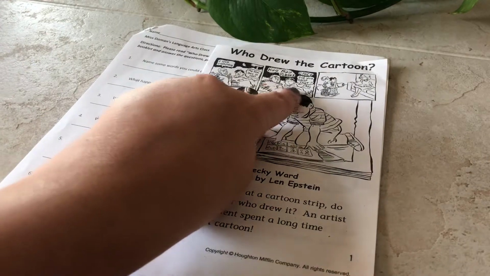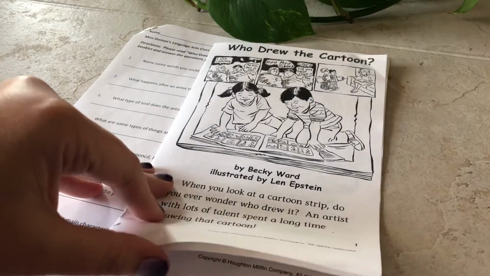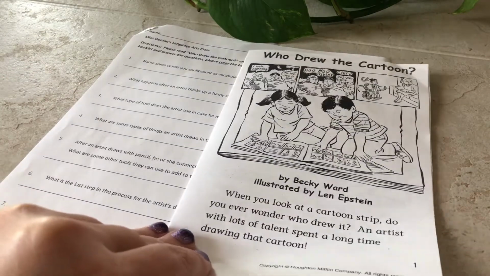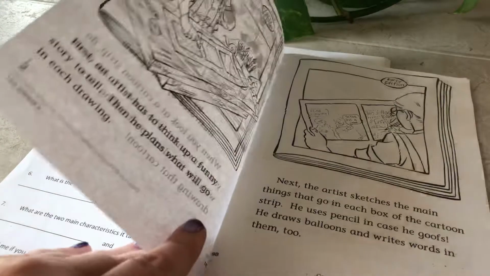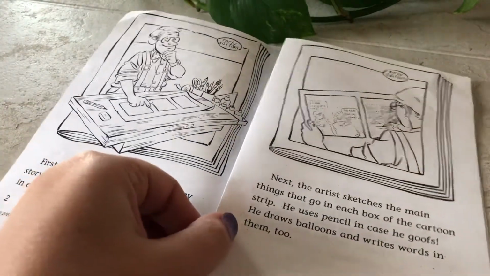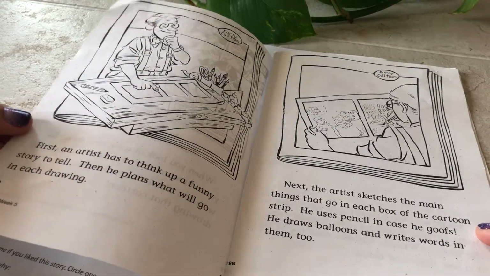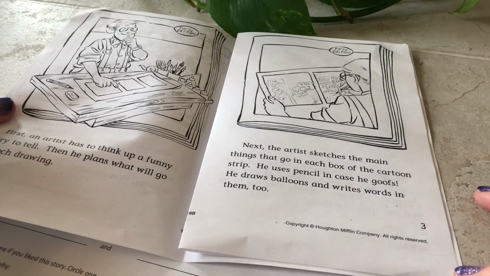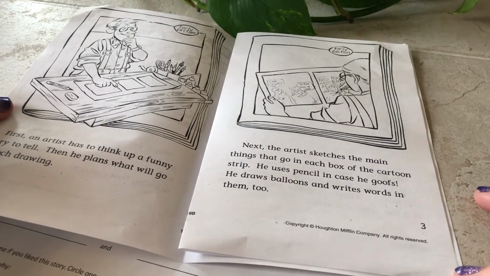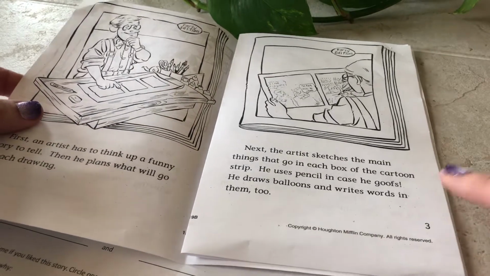And up here you see a drawing, and you see two children reading it, and then we go on and we're going to see what is happening when you draw a cartoon or anything that actually takes illustrations. It says, first, an artist has to think up a funny story to tell. Then he plans what will go in each drawing. Next, the artist sketches the main things that go in each box of the cartoon strip. He uses pencil in case he goofs. He draws balloons and writes words in them too. I wonder what that word means right there.